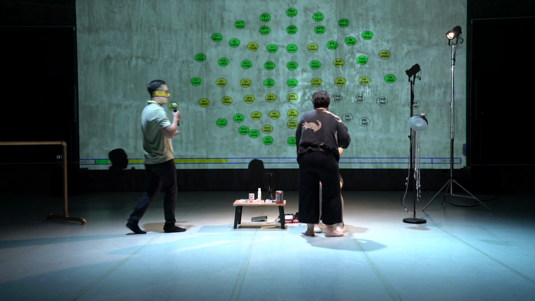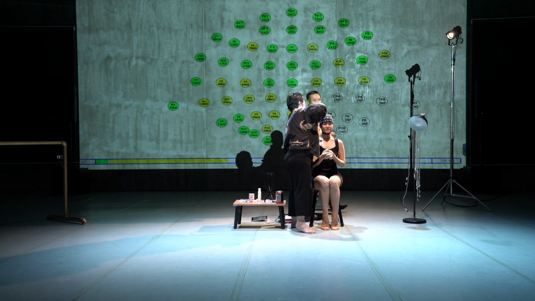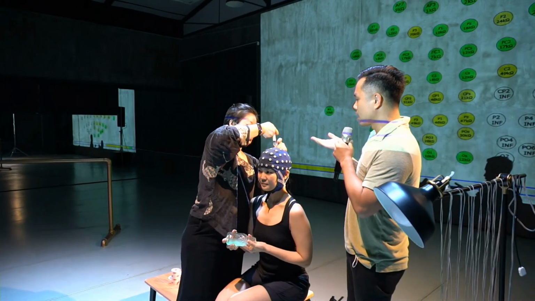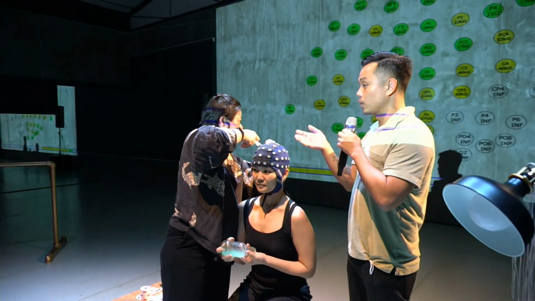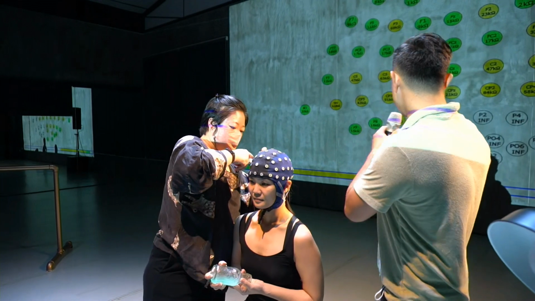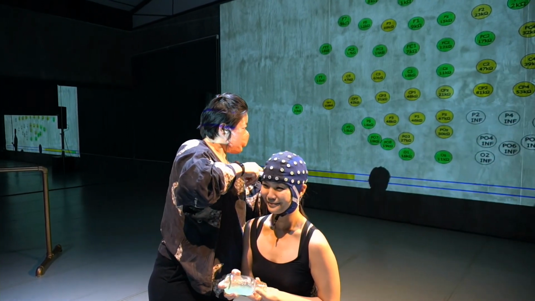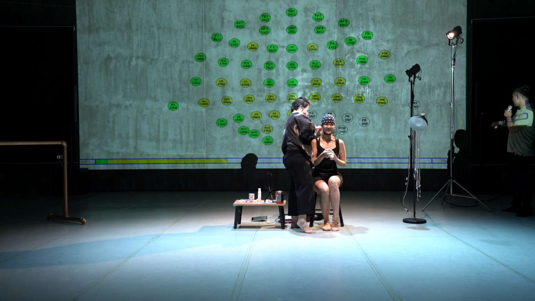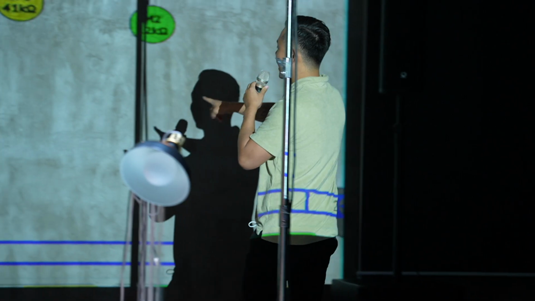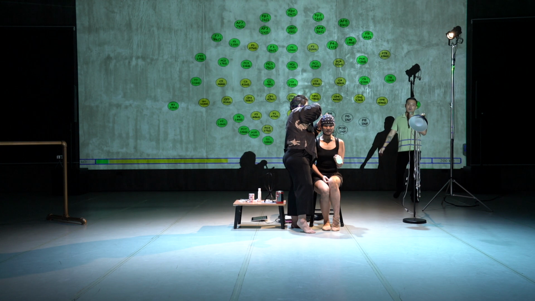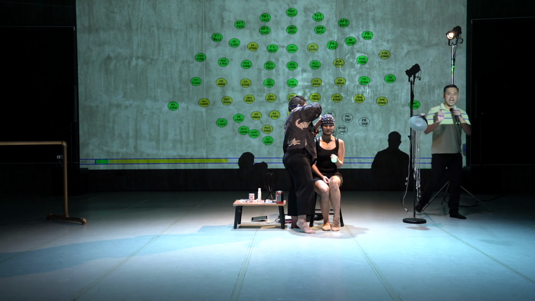Right now, what they're doing is filling in the gel, which is an electrolyte. This gel will decrease the impedance of the electrode. You can see here this number is 200 kilo ohms. That is the impedance. If the electrode is white and shows INF, INF is infinity, so the impedance is very, very high.